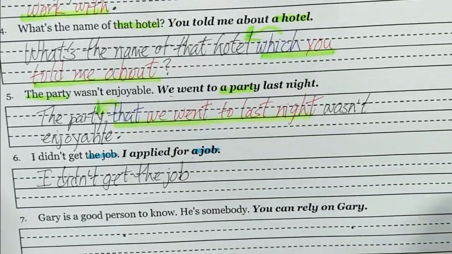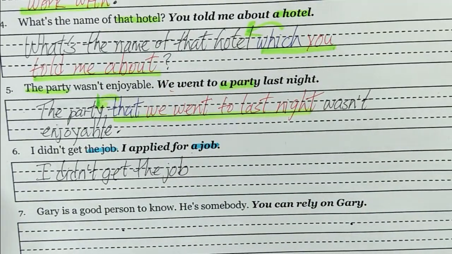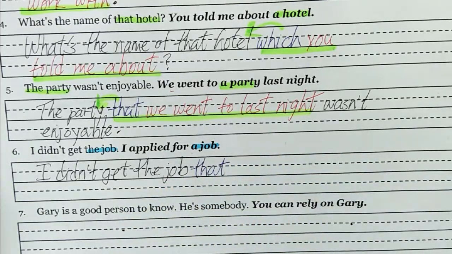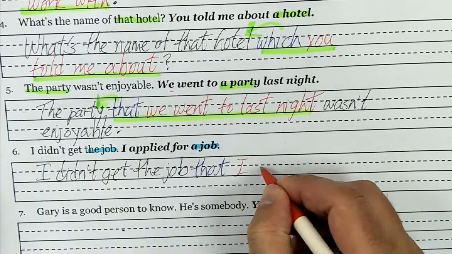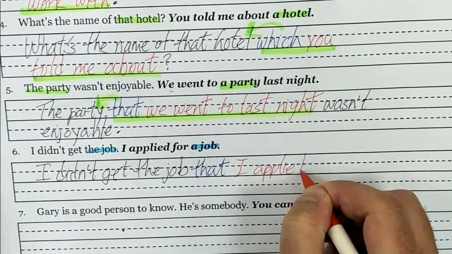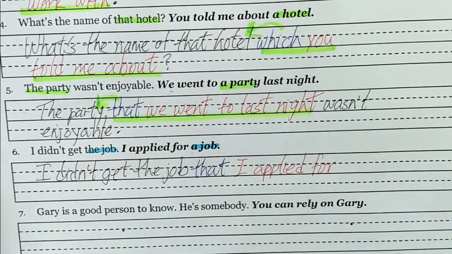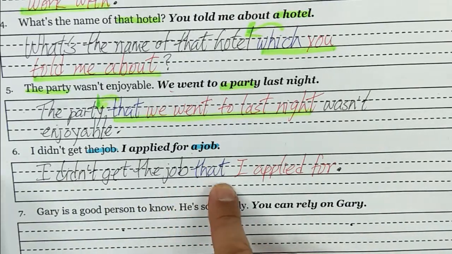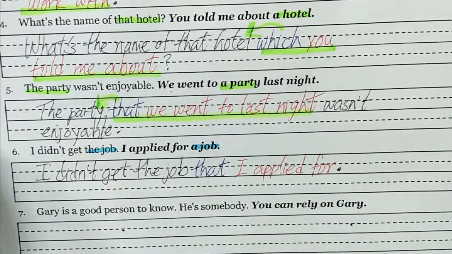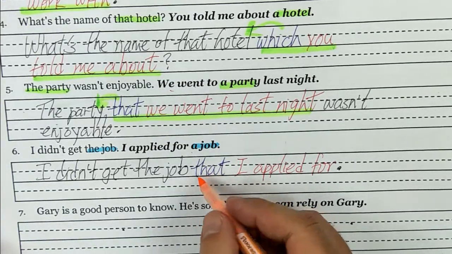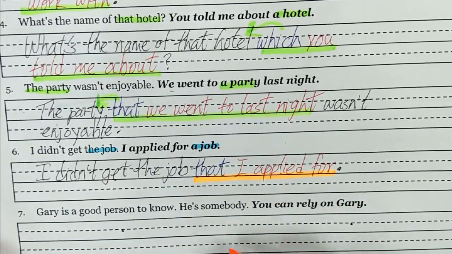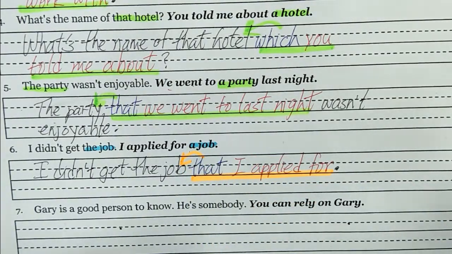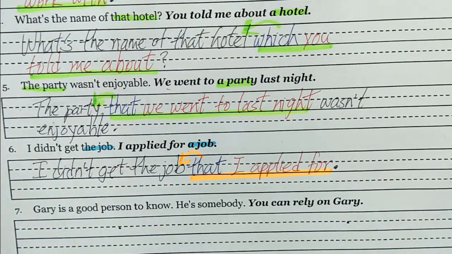A job is a thing. We can use the marker that. I didn't get the job. That. Now subject verb. I applied for. Period. I didn't get the job that I applied for. That I applied for is the adjective clause describing the job. This is very easy.